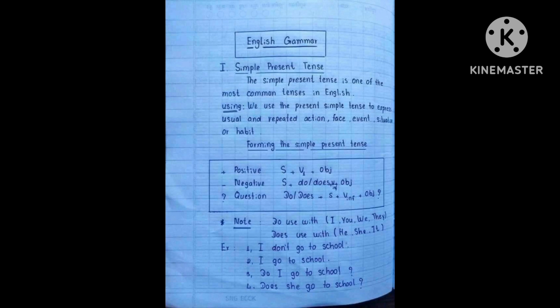For example, I don't go to school. Then I go to school, that is an affirmative sentence. Then the question: do I go to school? Then if it is she, it will be: does she go to school? And don't make the mistake of saying "does she goes to school", because does plus go means that is goes. Always keep this in your mind.